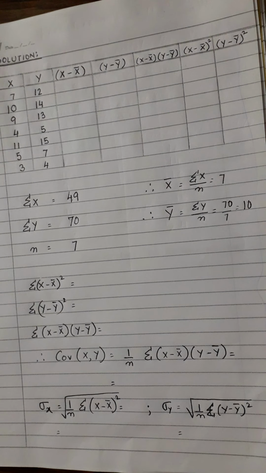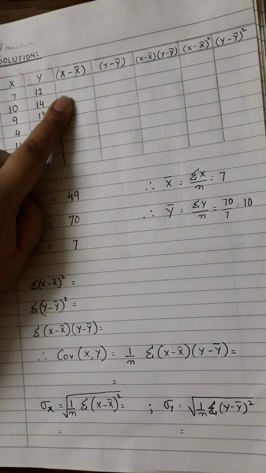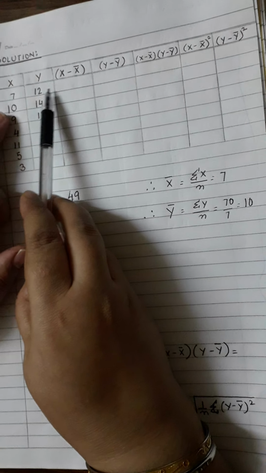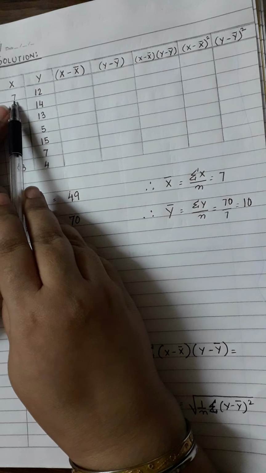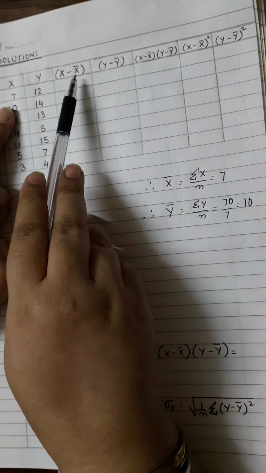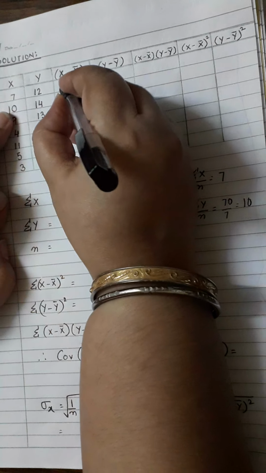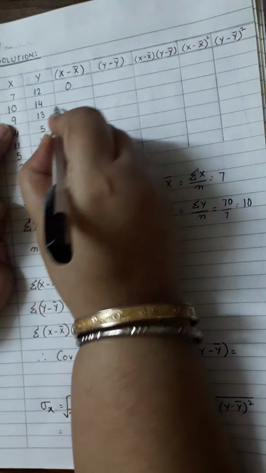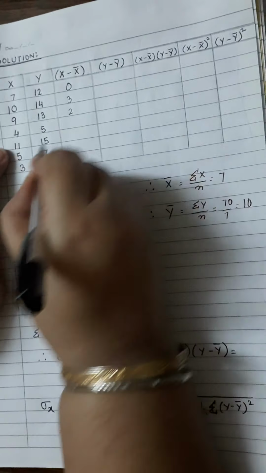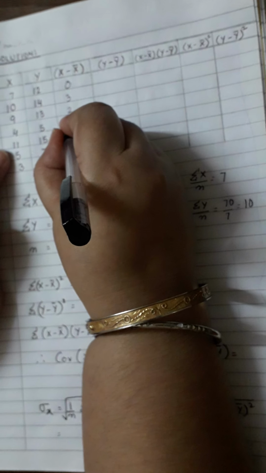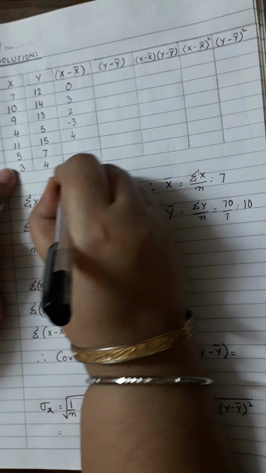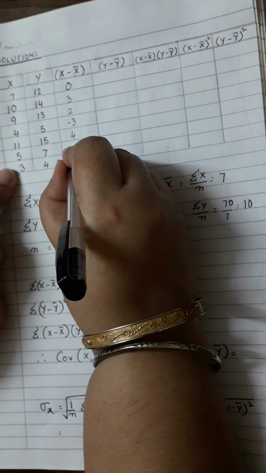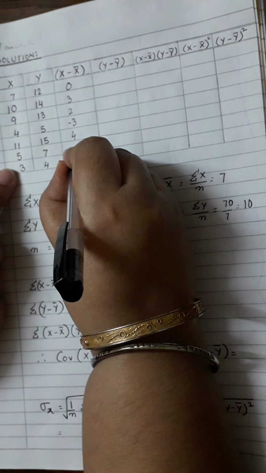So next what we have to do is go to this column and find out the difference of x bar from each of the x values. So this is 7 minus the x bar value. X bar is 7. So 7 minus 7 will be equal to 0. 10 minus 7 will be equal to 3. 9 minus 7 will be equal to 2. 4 minus 7 will be equal to minus 3. 11 minus 7 will be equal to 4. 5 minus 7 will be equal to minus 2.